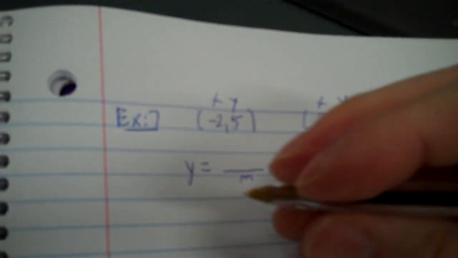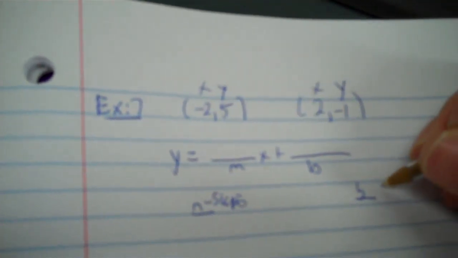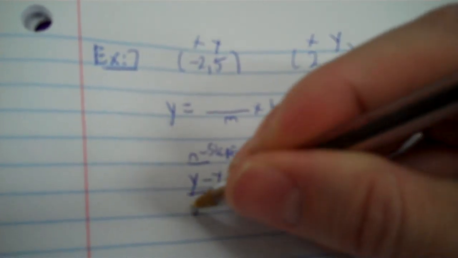Okay, example 7. Negative 2, 5, 2, negative 1. Okay, so M, B, M's the slope and B's the y-intercept. Okay, compare your x's. You have negative 2, positive 2. We want to go with that one first. 2 on bottom, negative 1 on top. Then 5 on top, negative 2 on bottom.